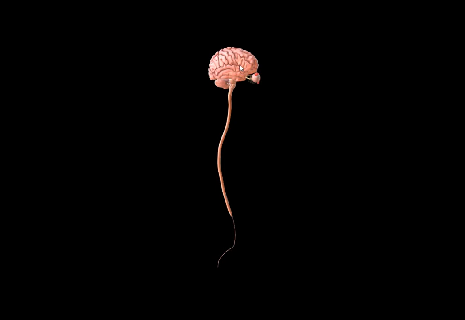And that's going to cause more damage. So instead, the information is fed into the base of the spinal cord, and that information is integrated there, and an action is taken, and this is a reflex response.